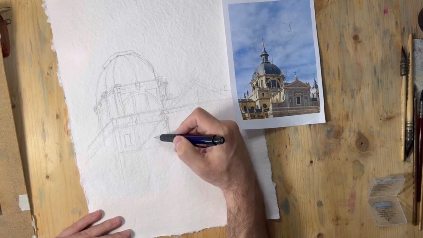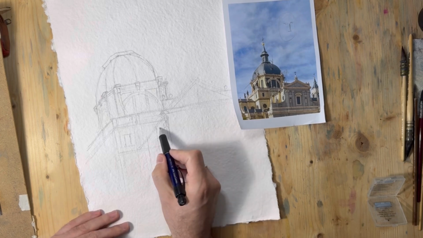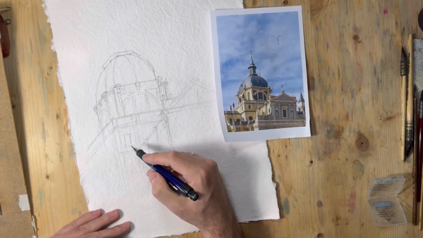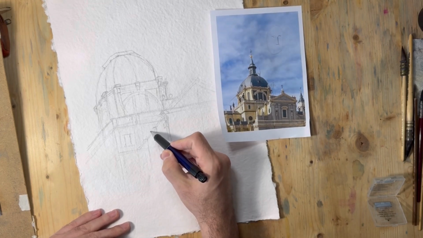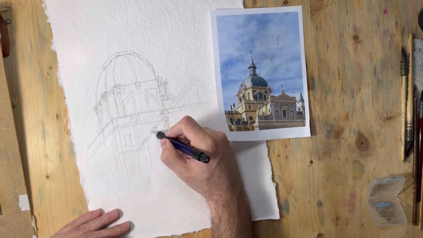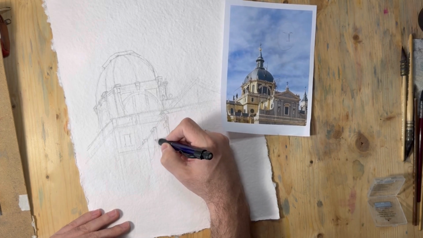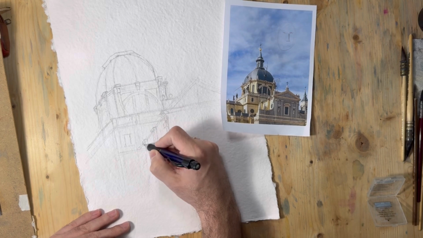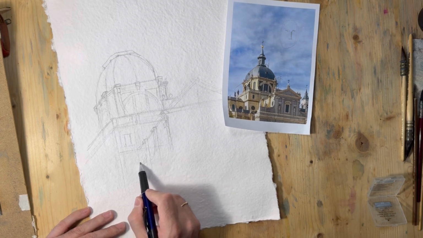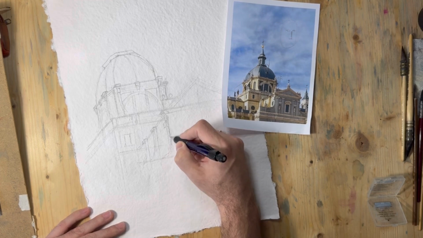Right. Now I'm constructing these little things here. I'm not going to define them, I just want to have them here. Alright, so now we know. This kind of does like this.